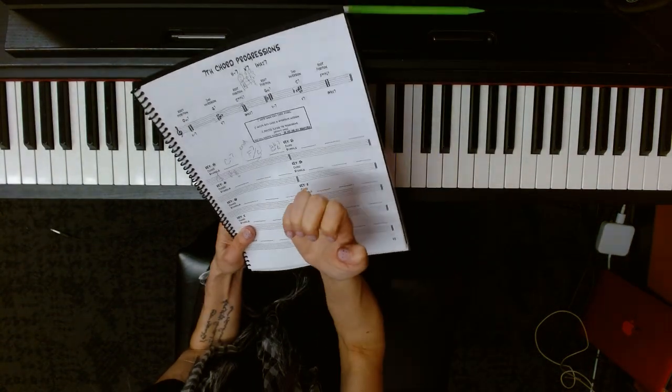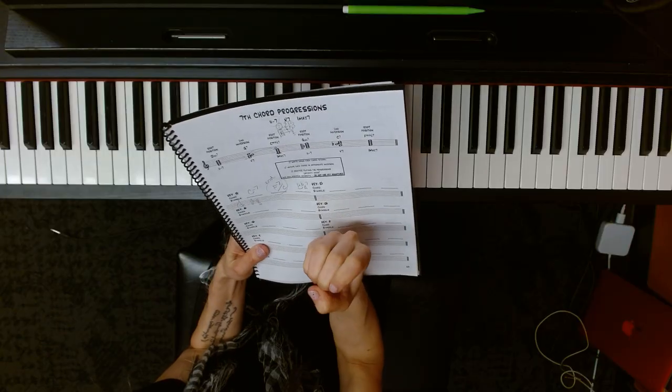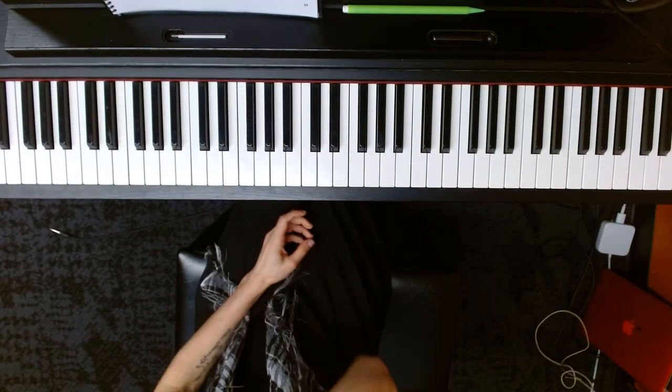Wow, I love the polka dots. All right, I don't remember what I was saying.